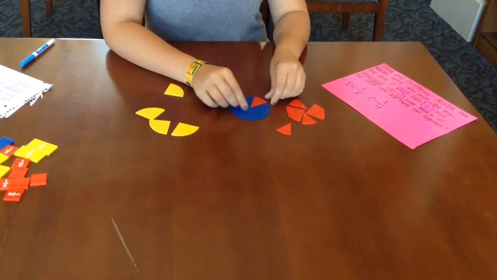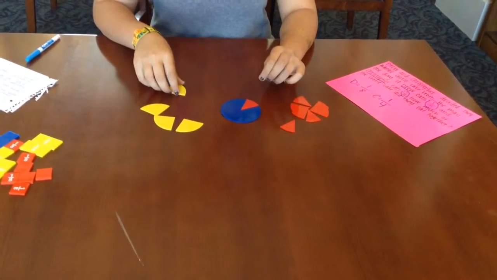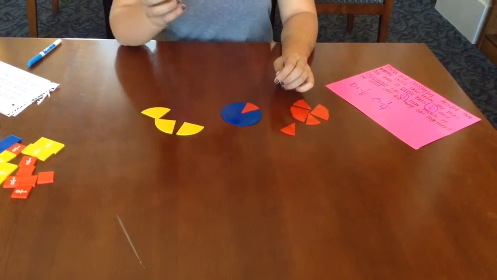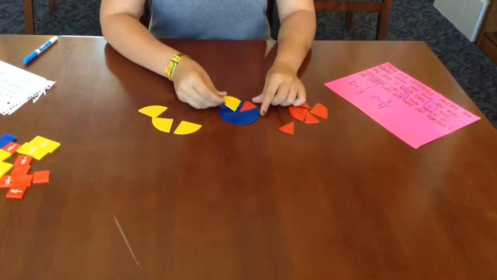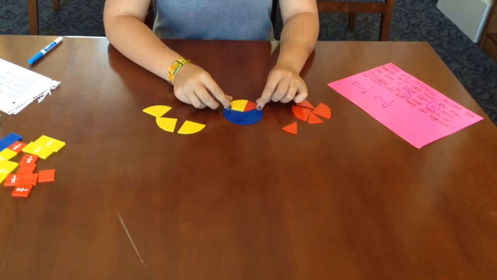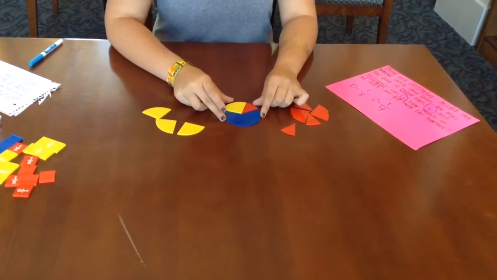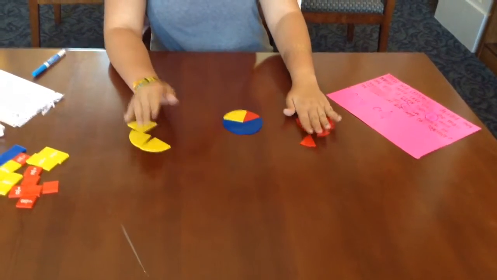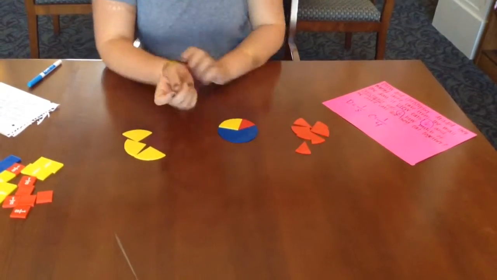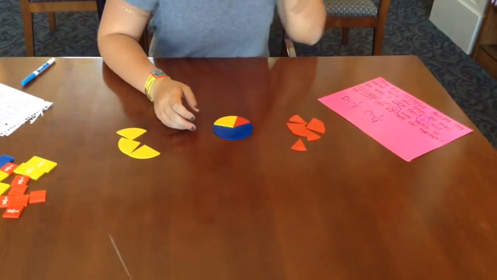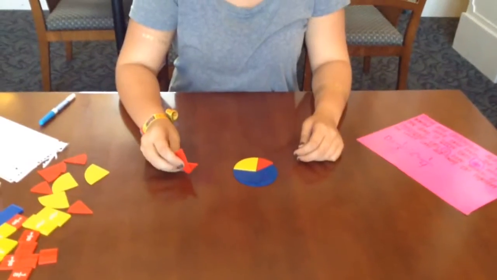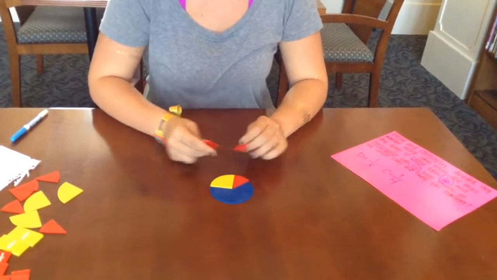So that's just this much. And if Christopher eats 1/4, that is one of the yellow, which makes it look like this. And so we need to figure out how we add these two fractions together.